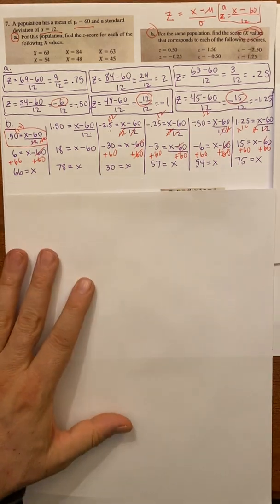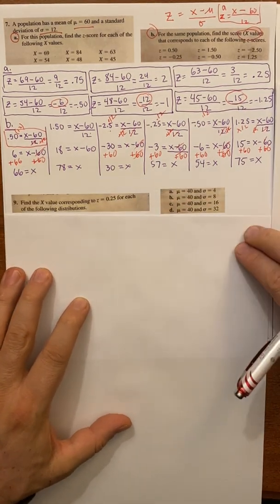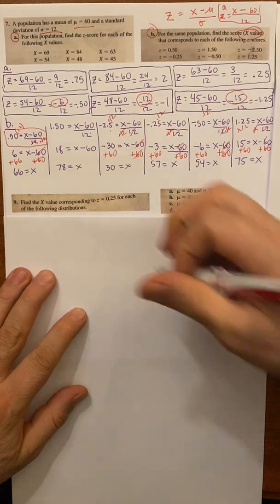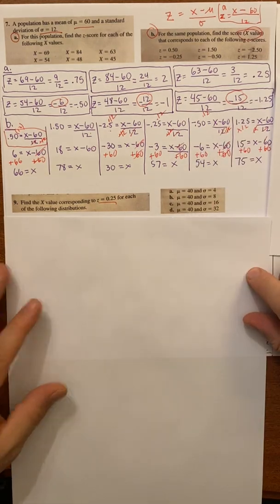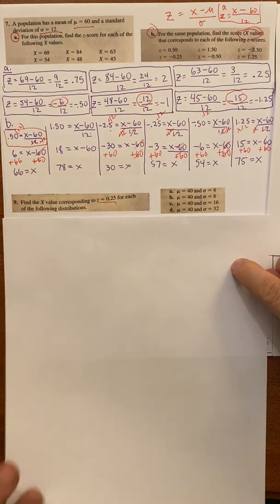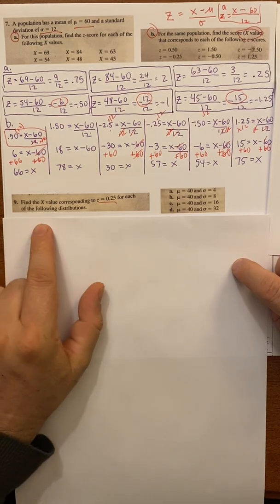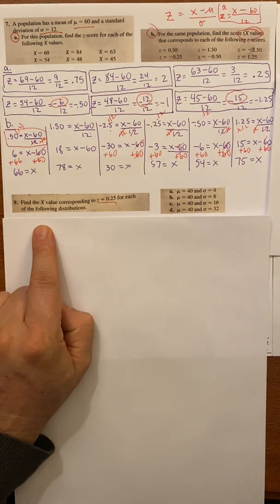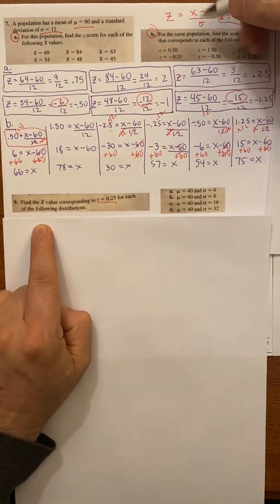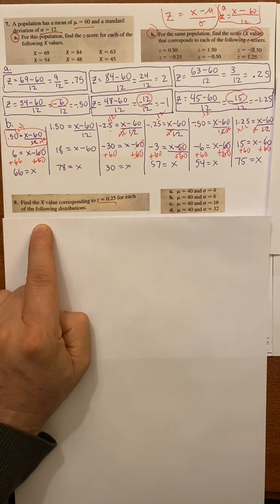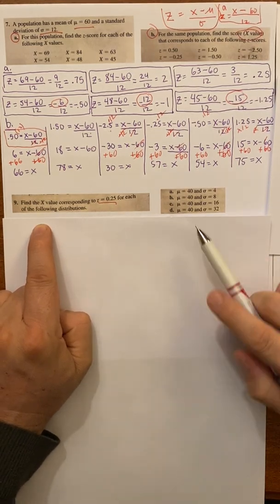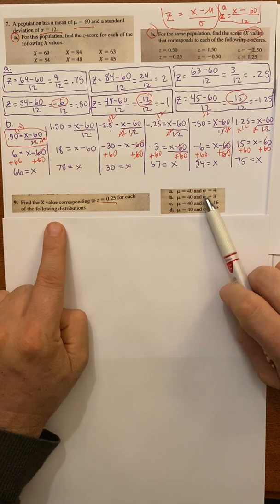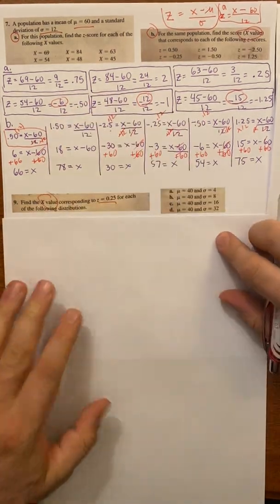Now we're moving on to question number 9. Here it says, find the x value corresponding to z equals 0.25 for each of the following distributions. Totally forgot what I did here. Okay, find the x value corresponding to z equals 0.25 for each of the... Okay, so obviously I have to think in terms of the equation. They gave me z, they also gave me mu, and they gave me the standard deviation. So what I'm looking for is the x.